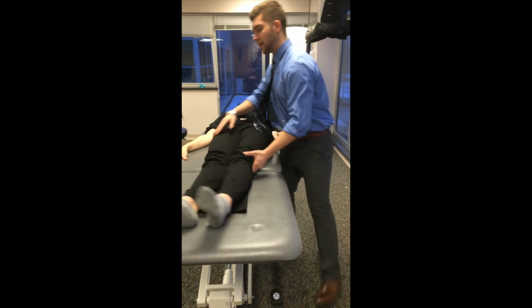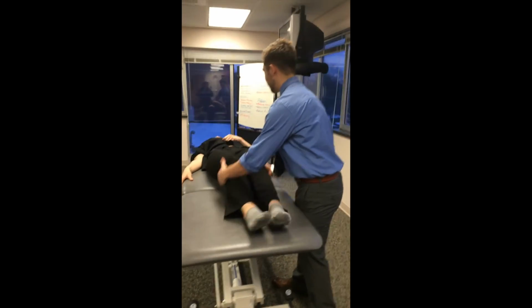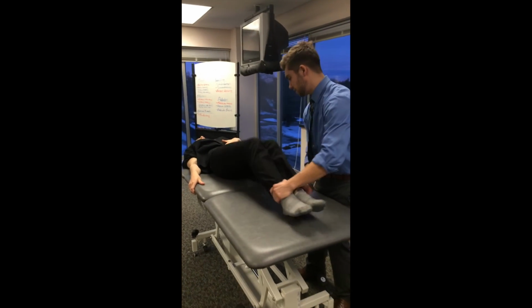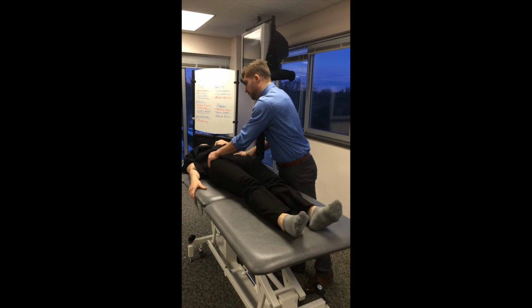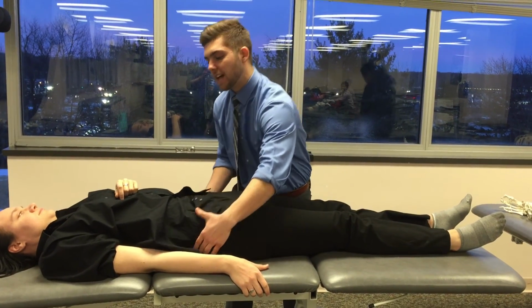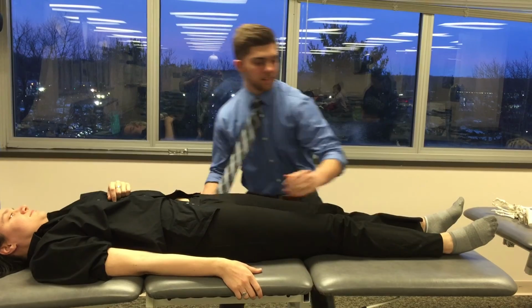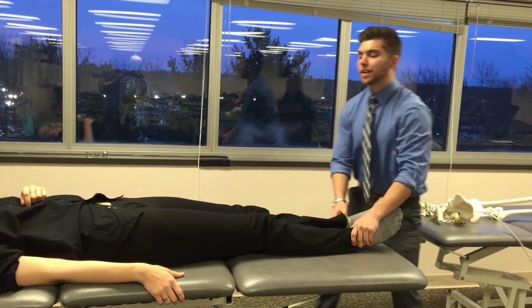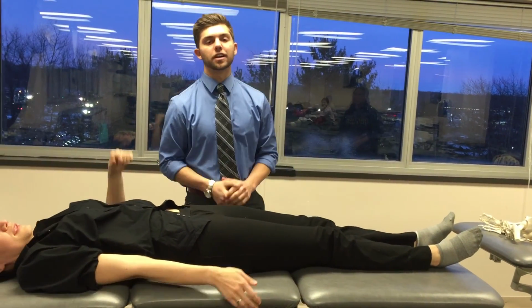Return to neutral. We'll have her reset. Thank you. And compress. And it should feel nice and equal. ASIS is in line. PSIS is in line. Leg length equal. And that's the anterior and posterior innominate dysfunctions.